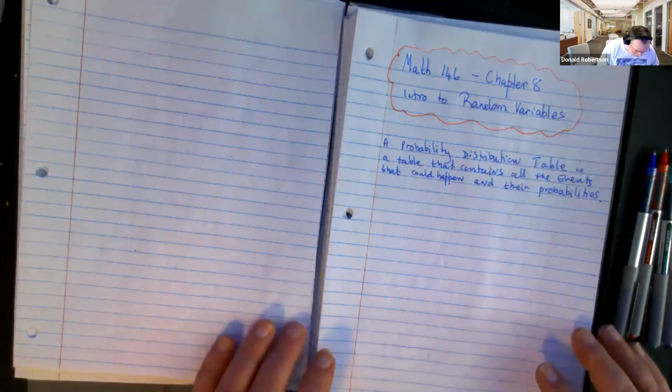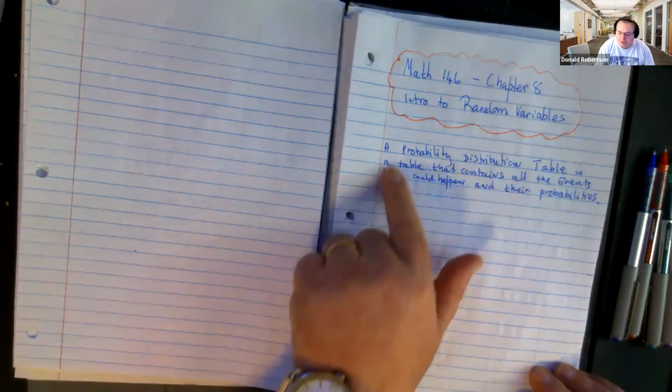So we are going to start chapter 8 today. We're going to look at introduction to random variables. And in particular, we're going to be focusing on what's called a probability distribution. Sometimes they add the word table, most of the times they don't. So a probability distribution table is a table that contains all the events that could happen and their probability.